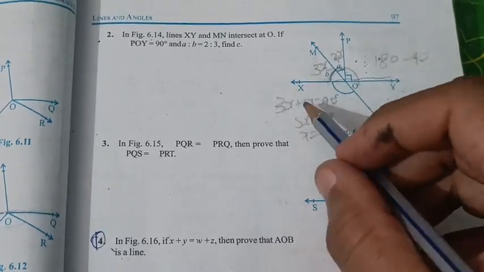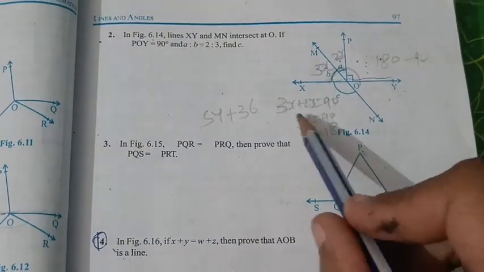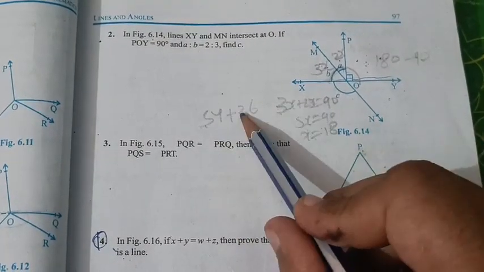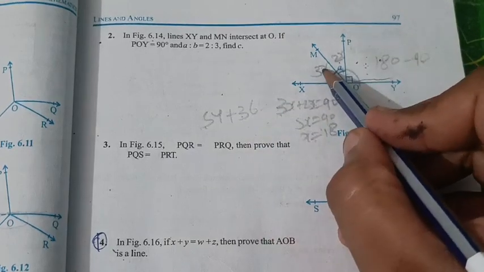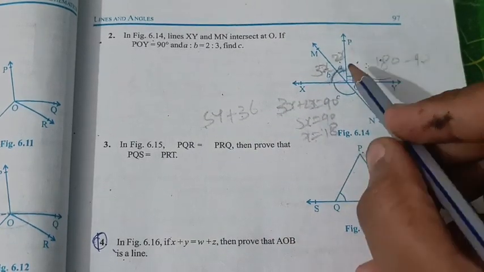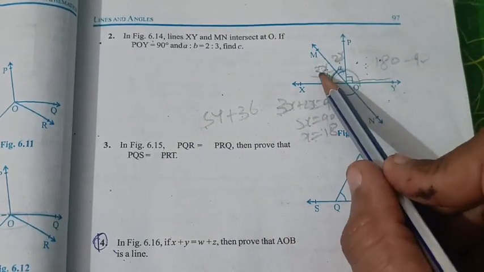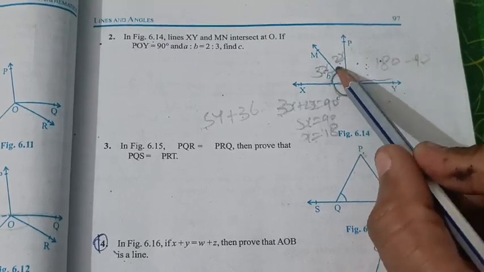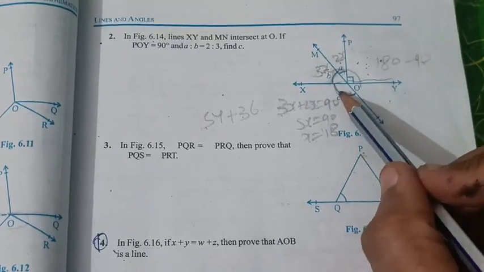Now put x: 18 times 3 is 54, and 18 times 2 is 36. So this is 54 and this is 36. Now you have to find angle C. This is 54. This whole angle is 180 degrees, so 180 degrees minus 54, you can find C.